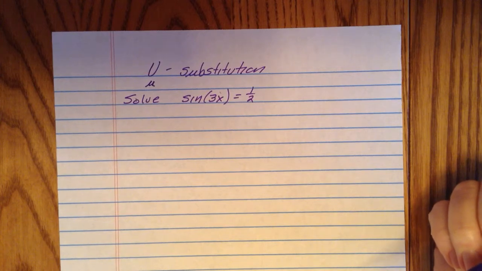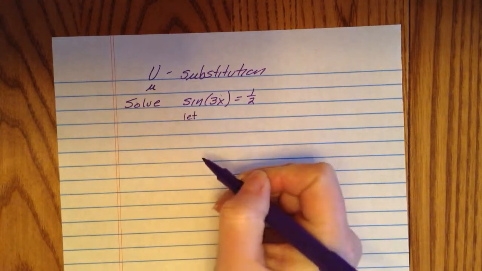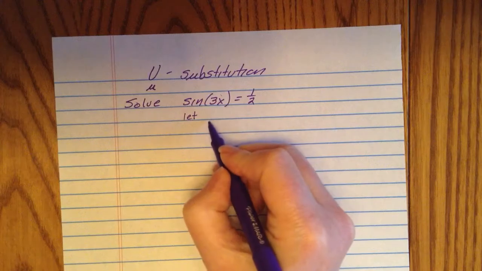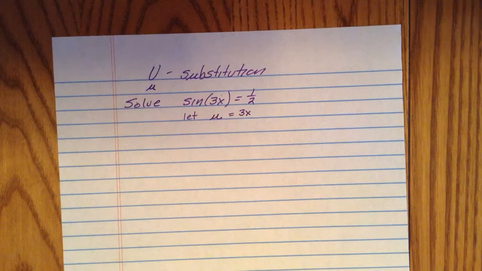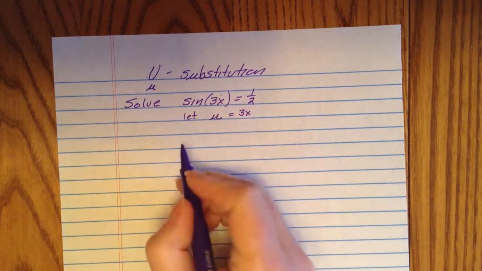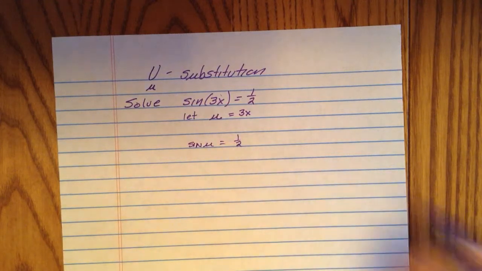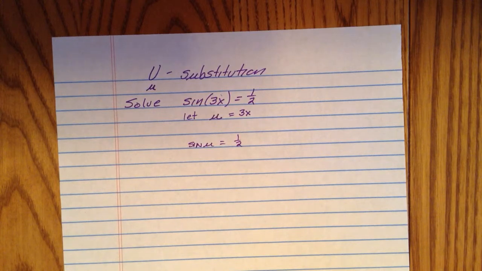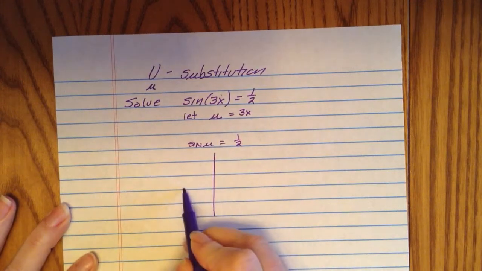That's right. Pretend. We are going to let, and you don't have to write the word let, it's tradition, u take the place of the 3x, thereby getting rid of the scary part. So here's what we have now. Now we have the sine of u is 1/2. Oh, that's so cute. That's like a happy equation. That's an equation we should know how to solve.